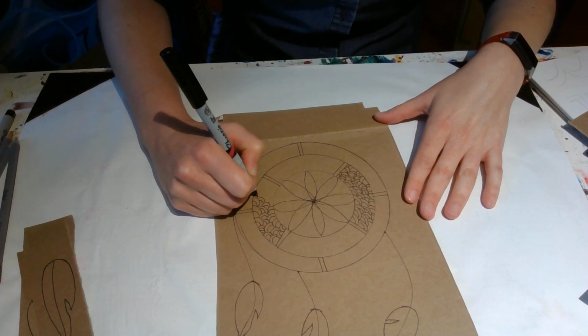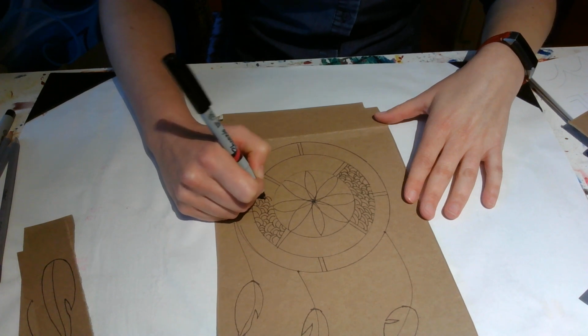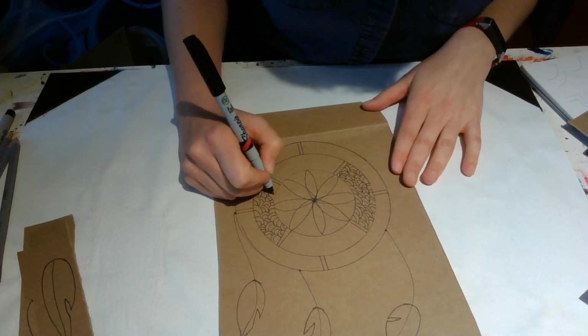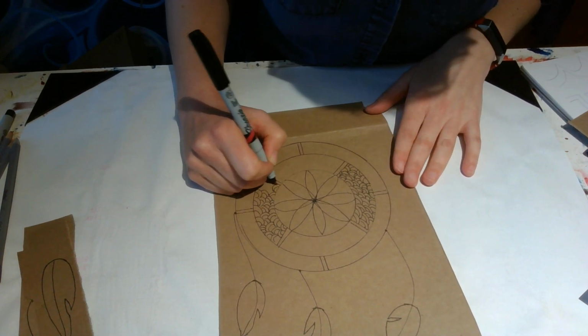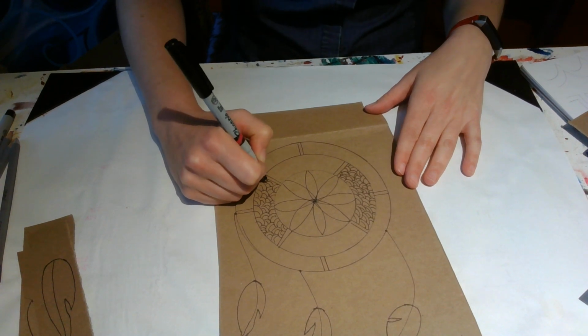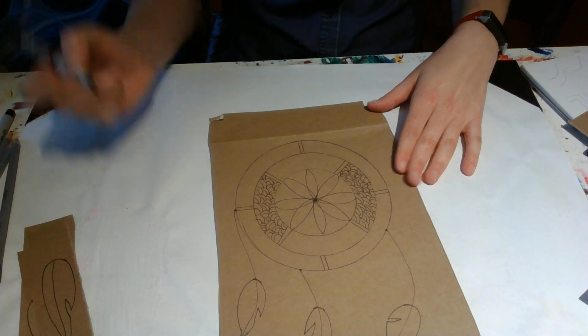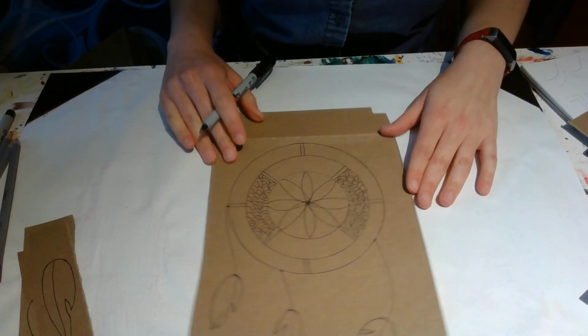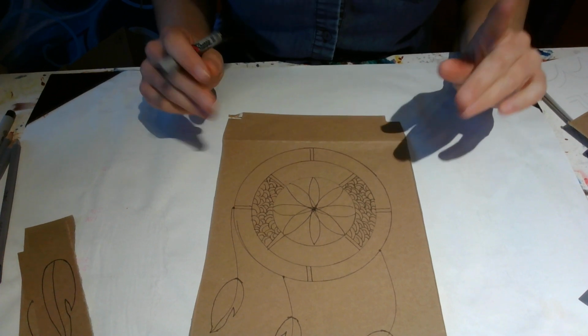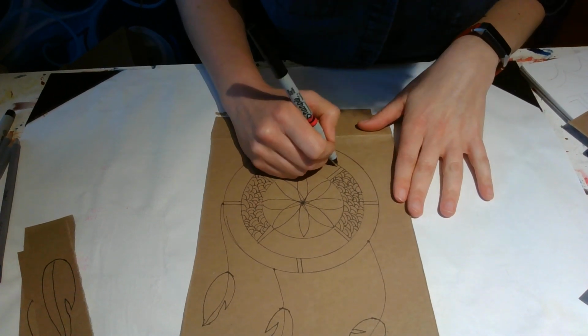So usually, if you go out in nature, you can find lots of different materials outside that you can use to create your own three-dimensional Dreamcatcher. We know that we are working two-dimensionally today, but that doesn't mean you can't work three-dimensionally later. All right, so I've got two of my patterns ready to go. Let's go with some straight lines now.